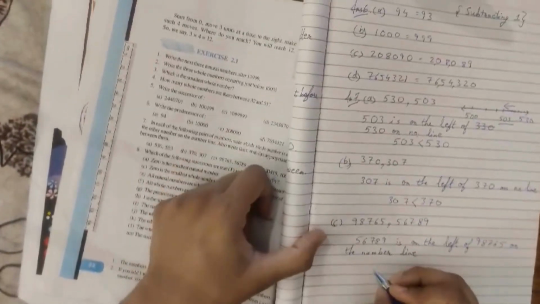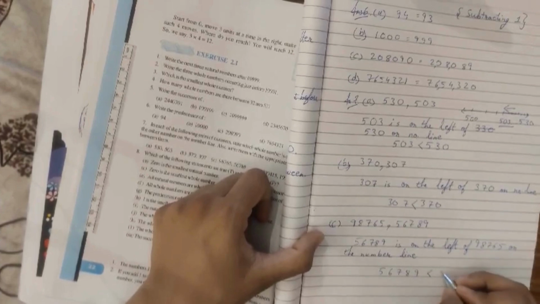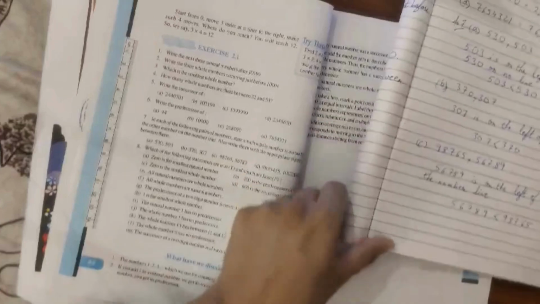So we write as 56789 is lesser than 98765.